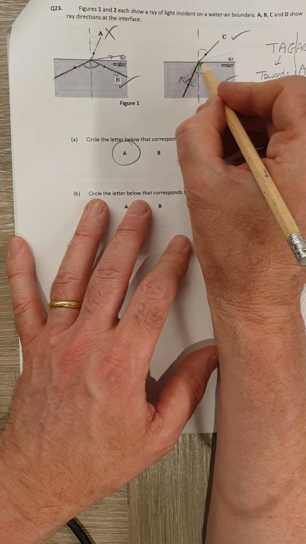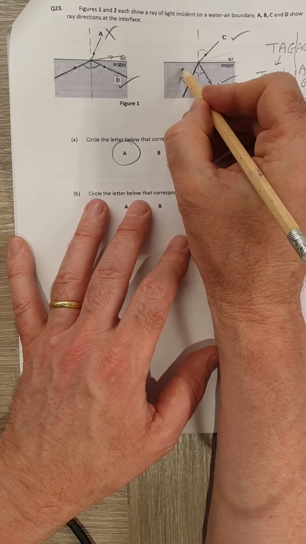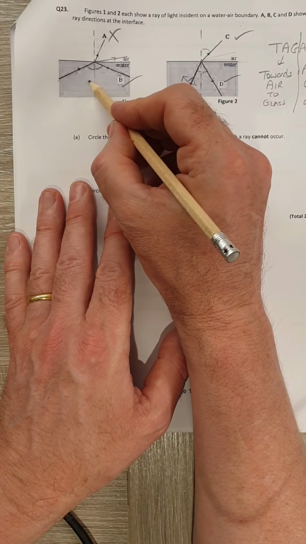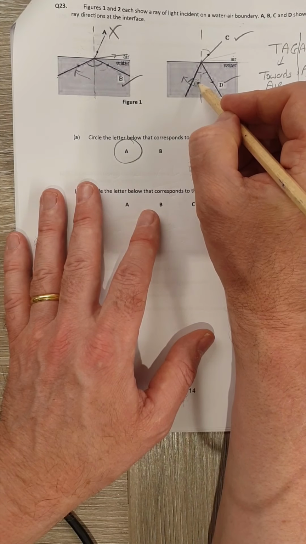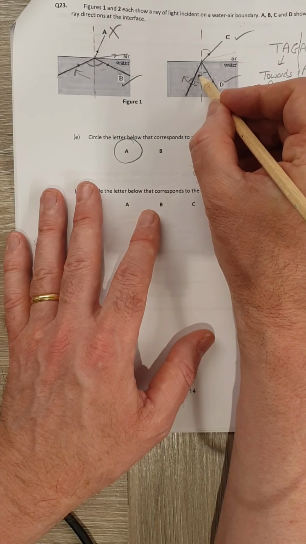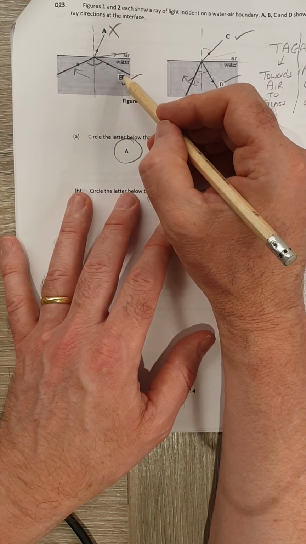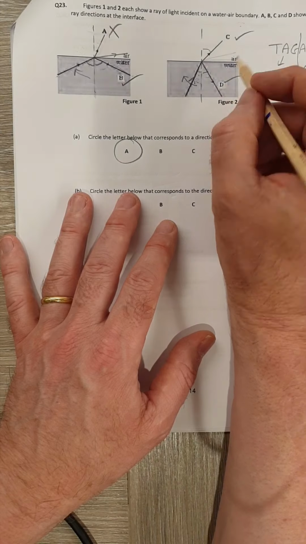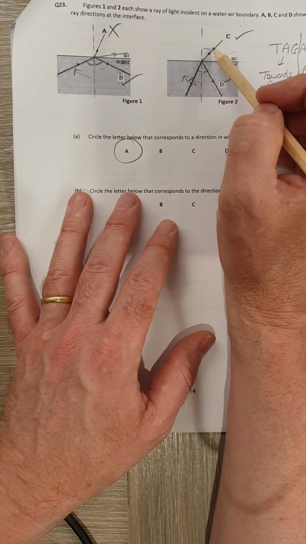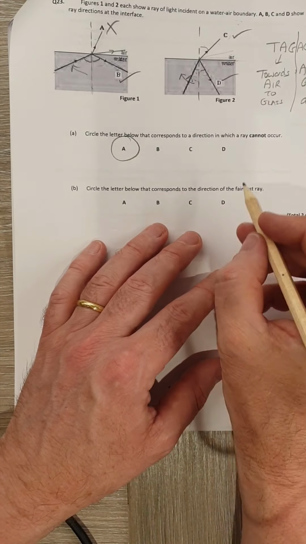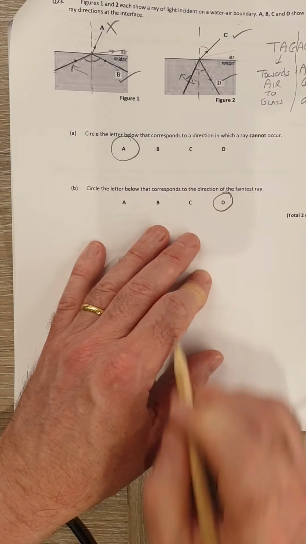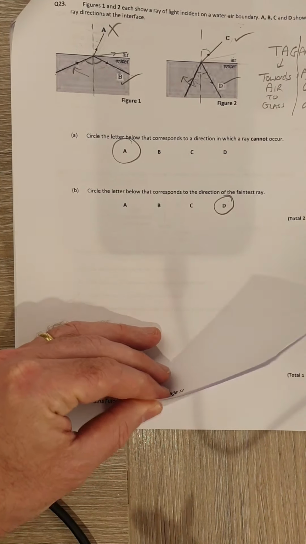So the amount of light reflected increases as we increase this angle. This incident angle is much bigger than this incident angle. So I would expect B to be brighter than D, but I would expect the refracted rays to always be brighter. So the answer here, I would suggest, would be D.